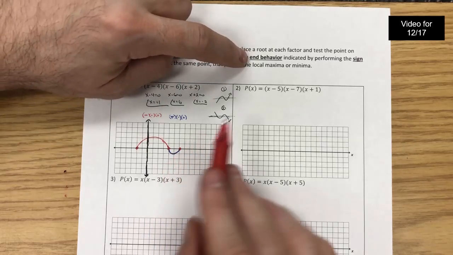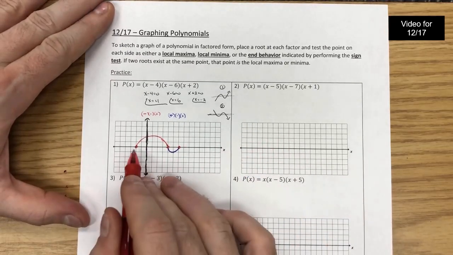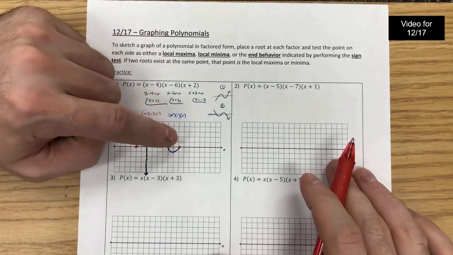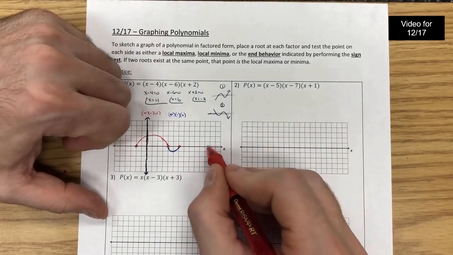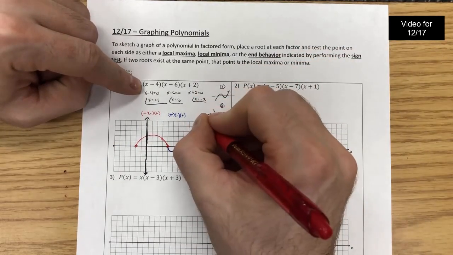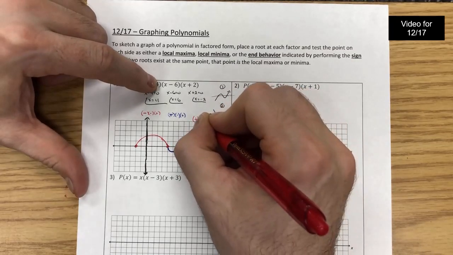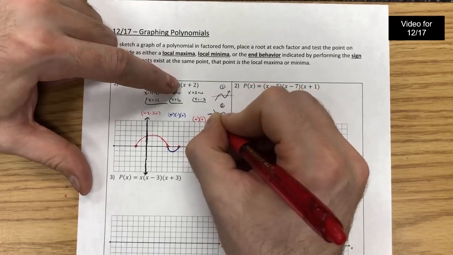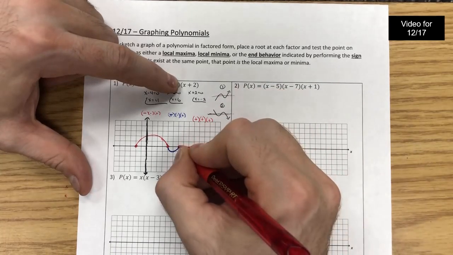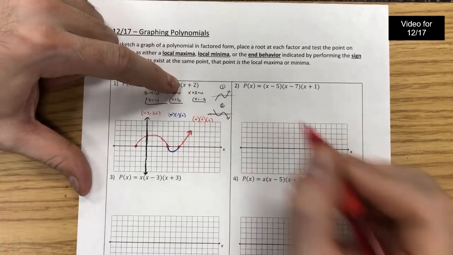And now I'm looking at my end behaviors, what the graph is doing outside of the roots as x approaches infinity and x approaches negative infinity. Well, I do the same thing. I perform a sign test. So let's plug a number a little higher up. Let's say 7, or 10, or 100. Let's see, 100 minus 4 is going to be 96. That's a positive. 100 minus 6 is 94. That's a positive. 100 plus 2 is 102. That's a positive. I know 3 positives multiplied together is going to give me more positives, so I know the graph continues to go towards a positive direction.